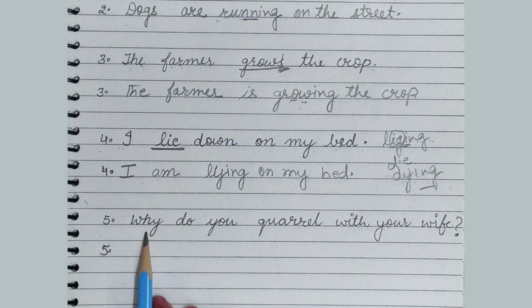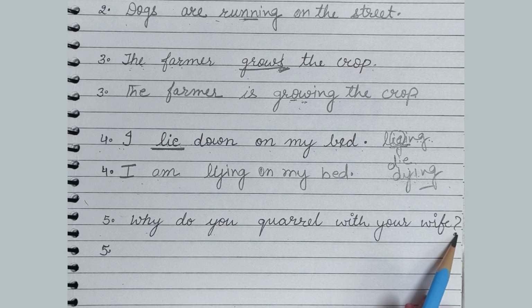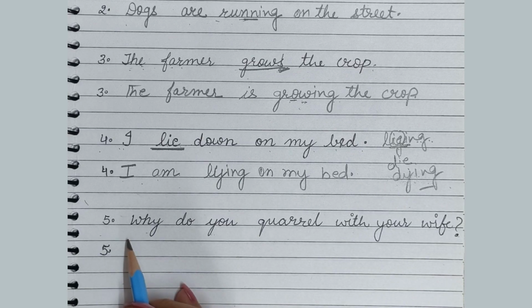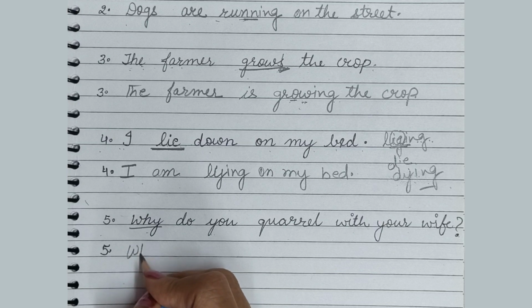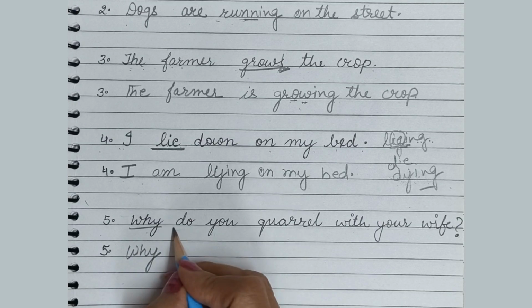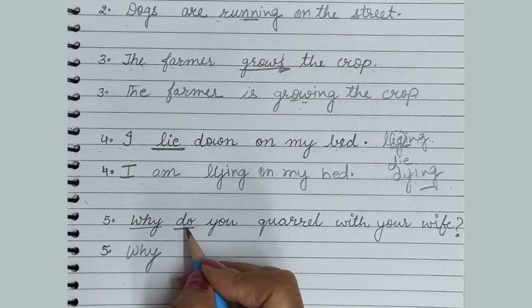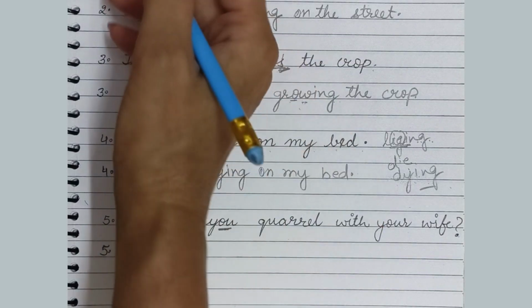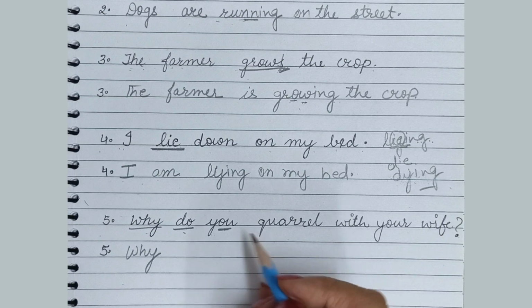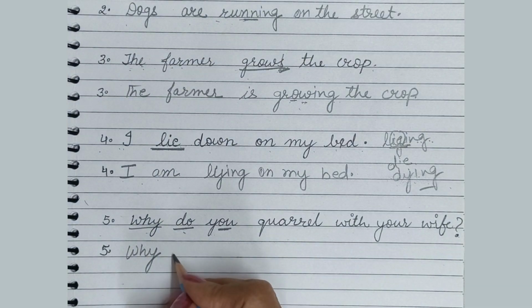Number 5. Why do you quarrel with your wife? Now, this is question sentence. Question word is there. No change in question word. Why will remain why. This is helping verb in simple present tense, do. Subject is you. So, with you, we use the be form of verb, that is are. That's why instead of do, we'll use are.